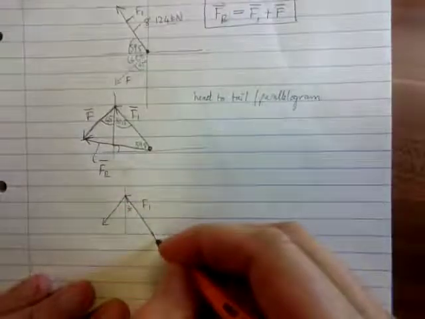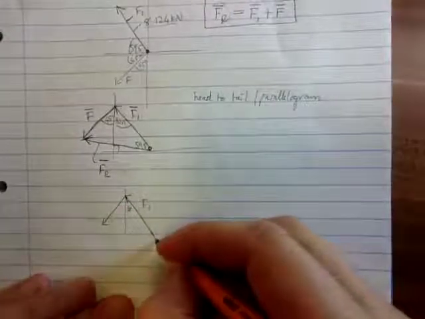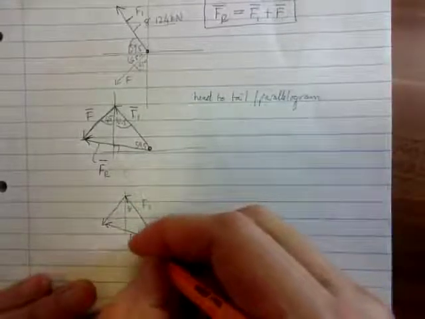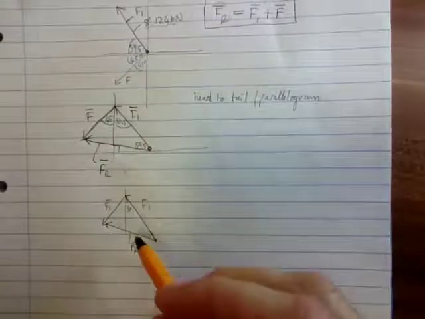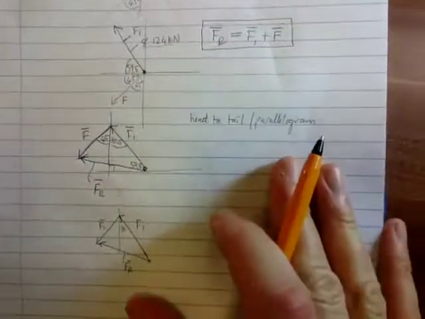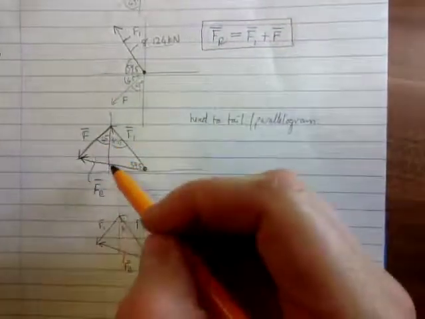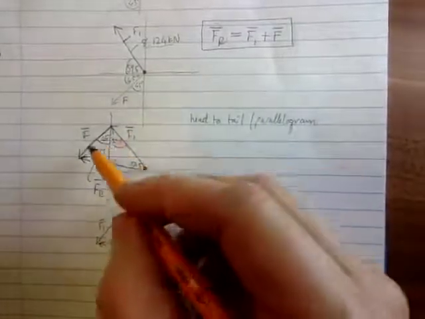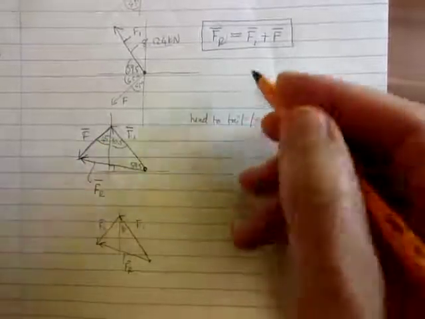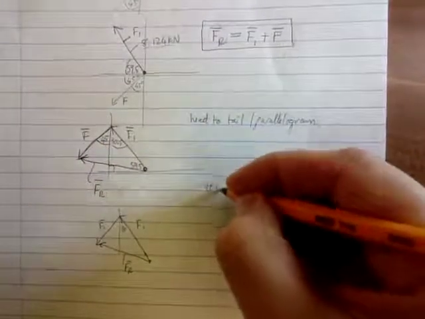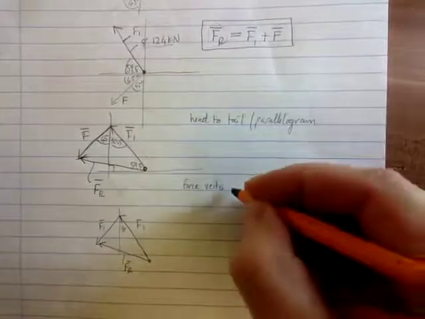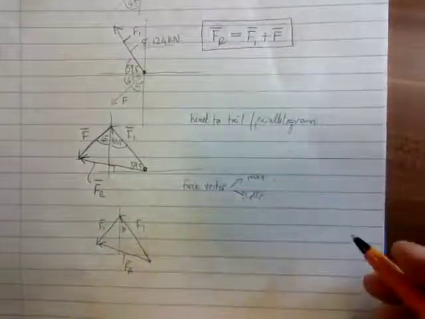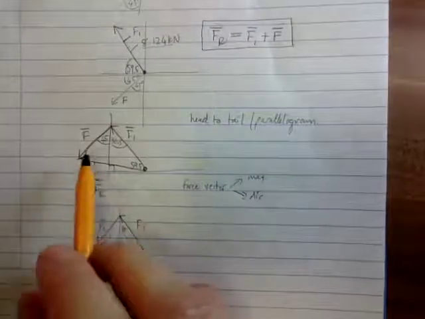Not sure why I keep drawing it over and over again, but here we go. There's FR, F1. Now, this is the important thing which I'd like you to take note of. Remember what I said earlier, a force vector has both magnitude and direction. What do we know about F?